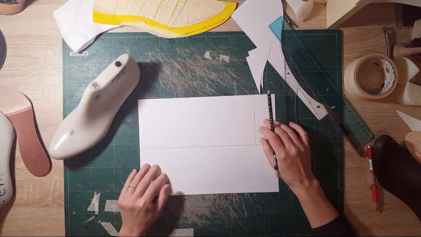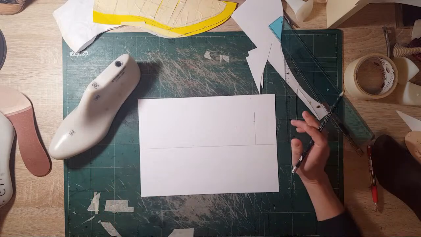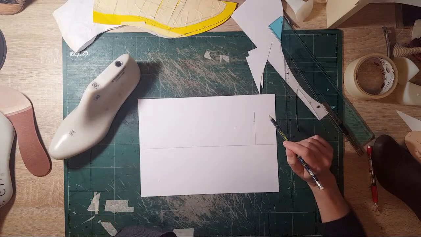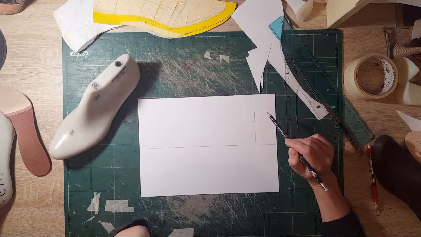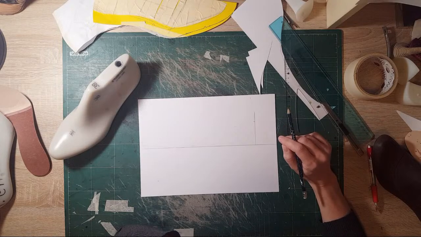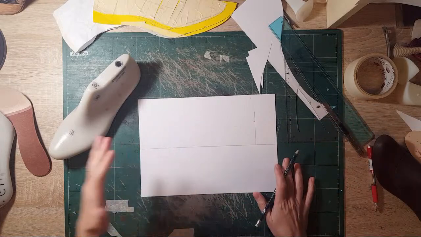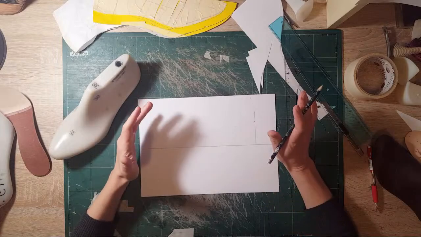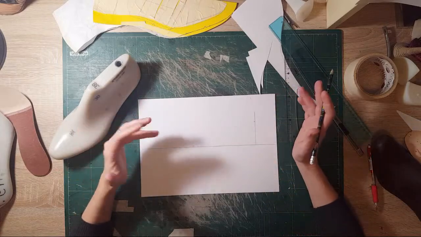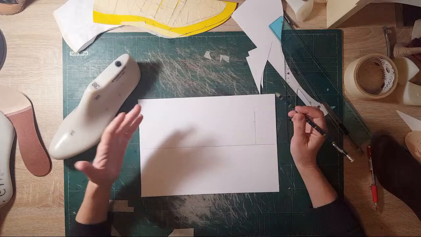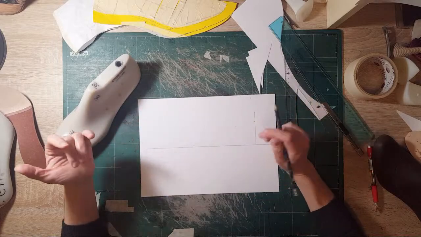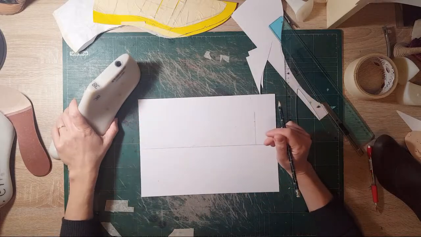Okay, so when I started making shoes, I think in 2007 I launched my brand of shoes. So I'm still making footwear, but when I started I manufactured in a factory. I produced in big quantities. So I made the designs and prototypes, and the factory made the shoes.